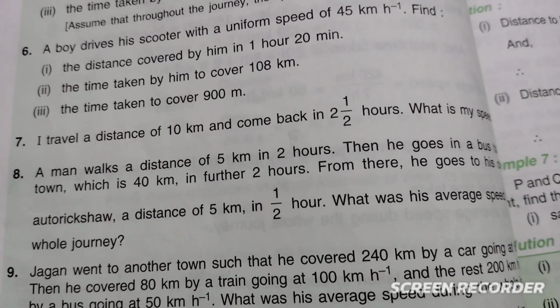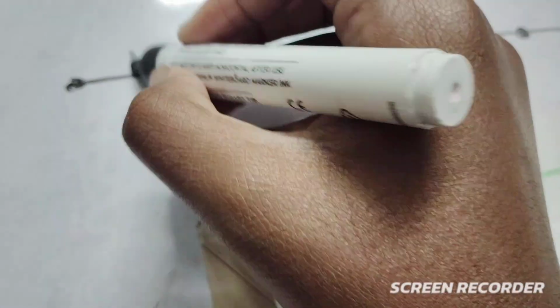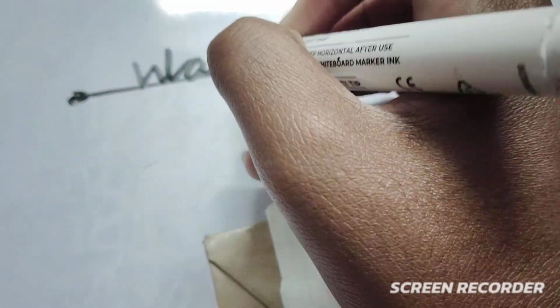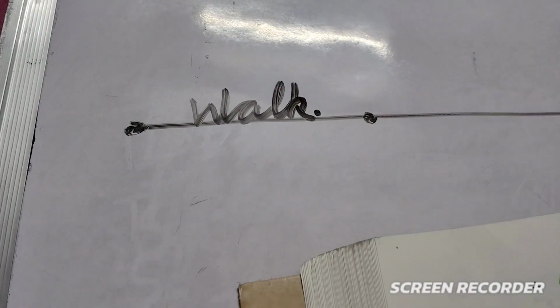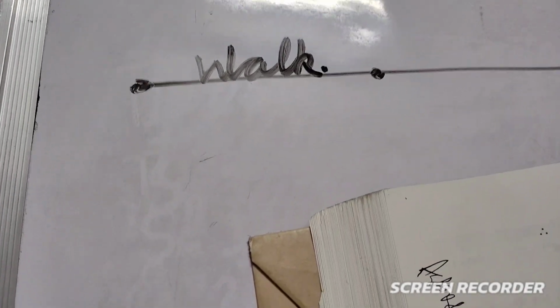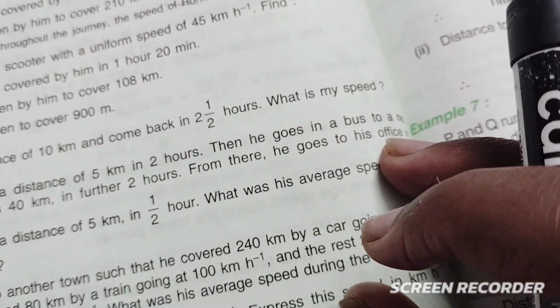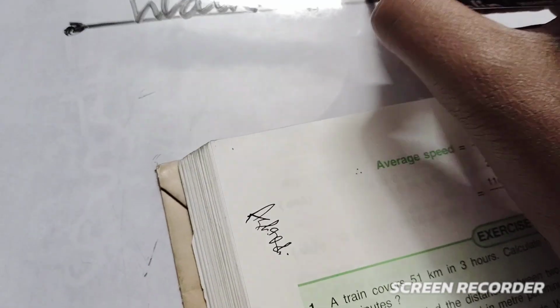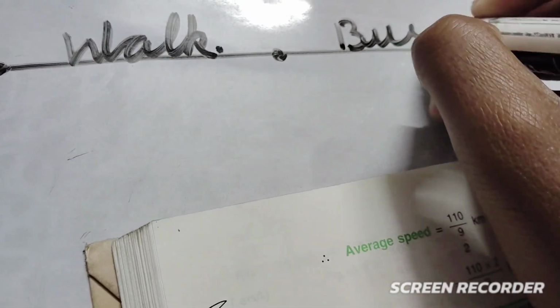A man walks a distance. First is walk, and the second one is in 2 hours, then he goes in a bus. Then the second one is bus, and the third one is auto rickshaw. So we will put it here.